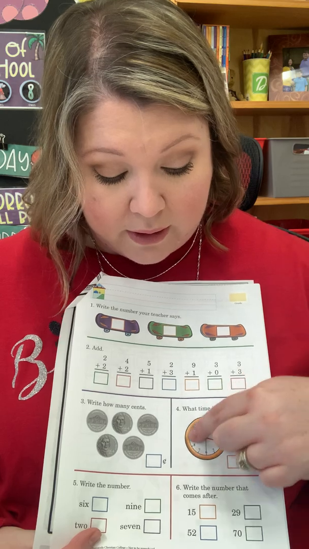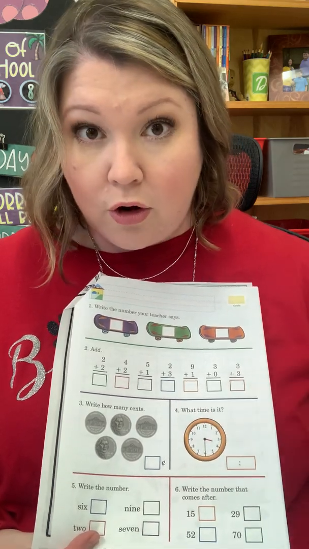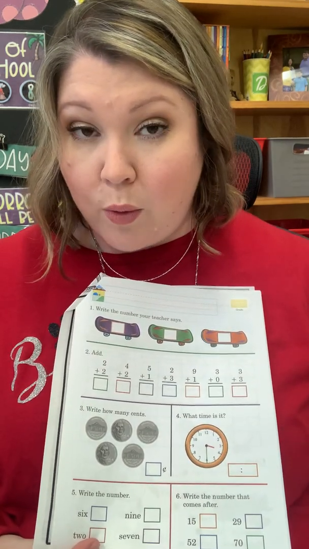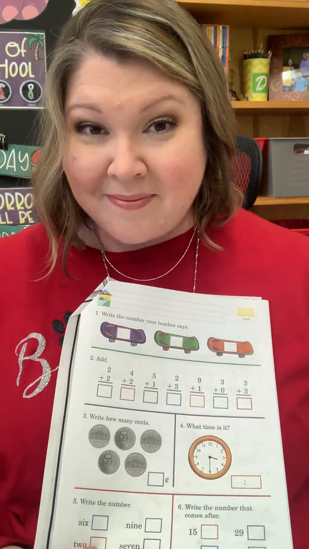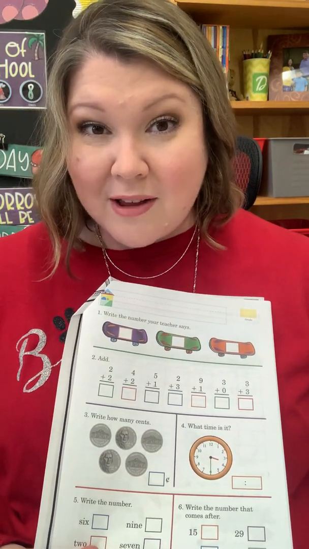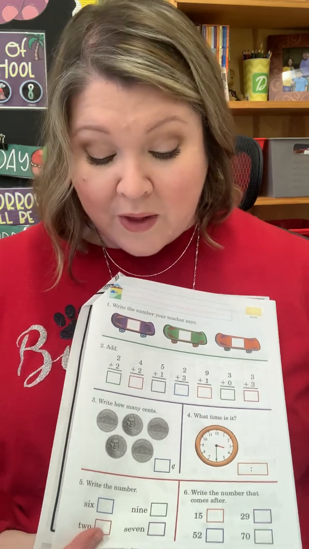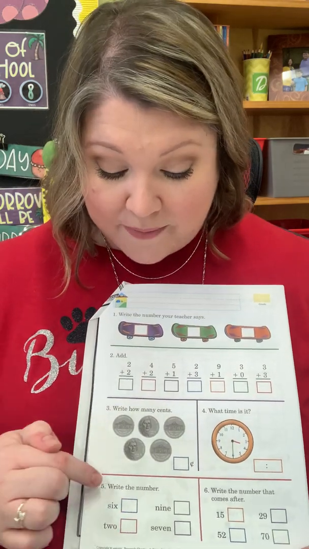Take a really good look at this clock. Notice where that minute hand is. I'm going to give you a clue. It's something new that we have learned. Go ahead and pause the video if you need to. Otherwise, let's finish up the next section.